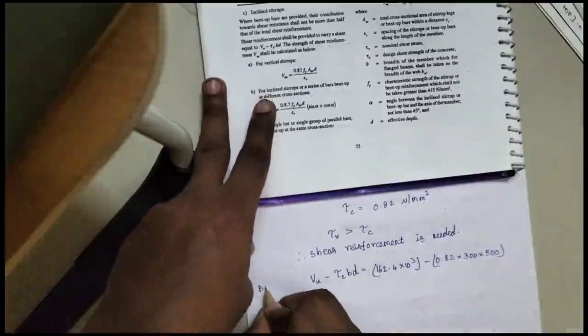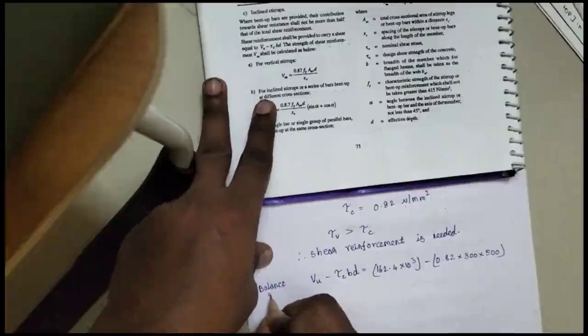This step is called the balance shear, which needs to be supported by the reinforcement. We need to calculate this balance shear because it is the shear which exceeds the limit of concrete. Concrete can carry a certain shear and the remaining balance shear needs to be carried by using the stirrups. The balance shear will be written as Vus. It is equal to 162.4 into 10 to the power 3 minus the concrete capacity, and if you calculate this value, we get 123,000. So the balance shear is 39.4 kilonewton.